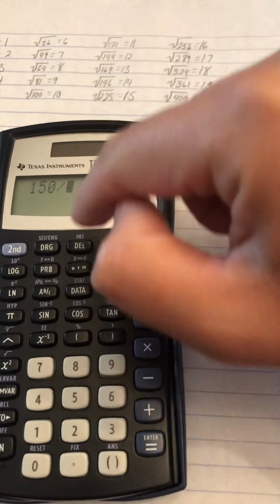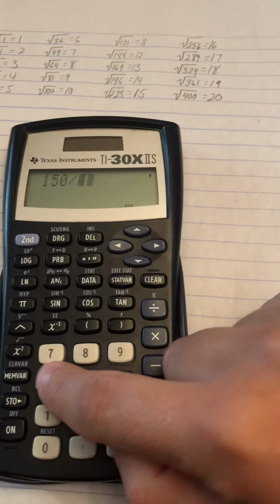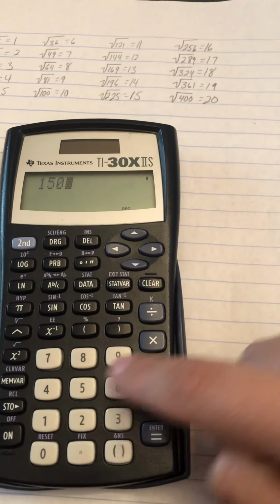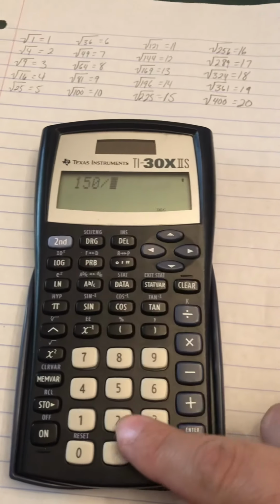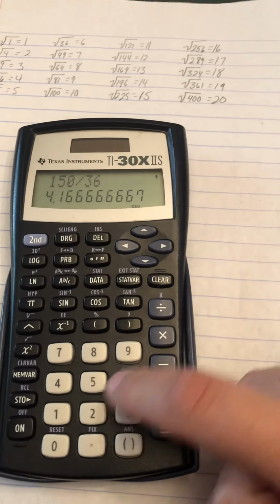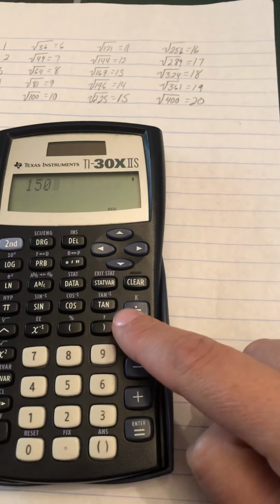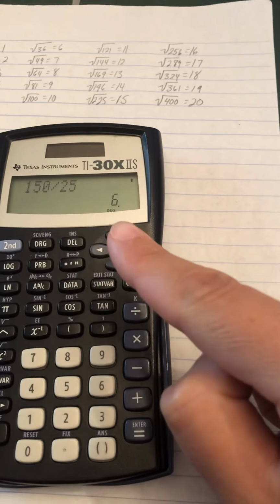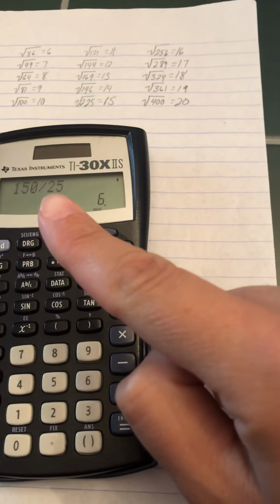Okay. 150 divided by 49. Doesn't work. 150 divided by 36. Doesn't work. So I have 150 divided by 25. And that divides it evenly. So 25 times 6 equals 150.